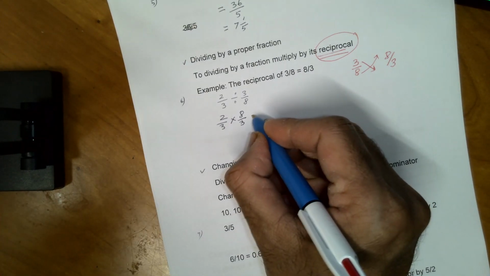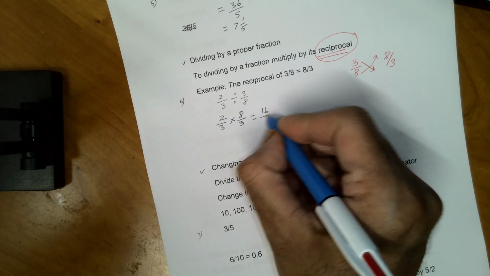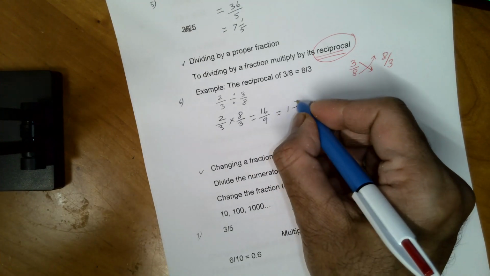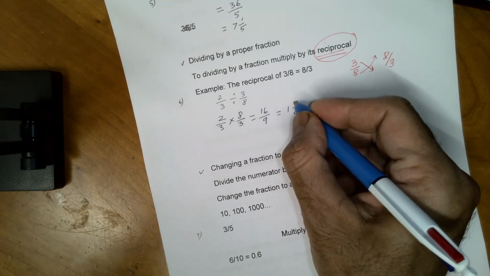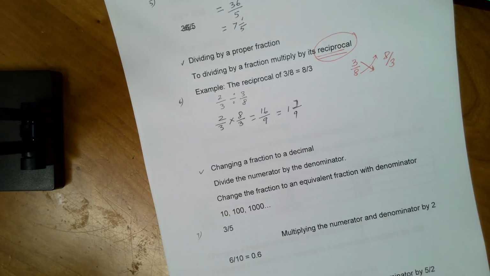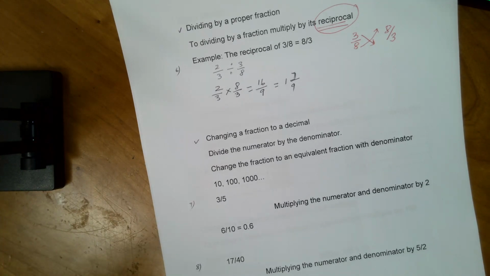And then you simplify this, and further simplify, that will give you this fraction. I hope it's clear. Let's move on to the next bit.